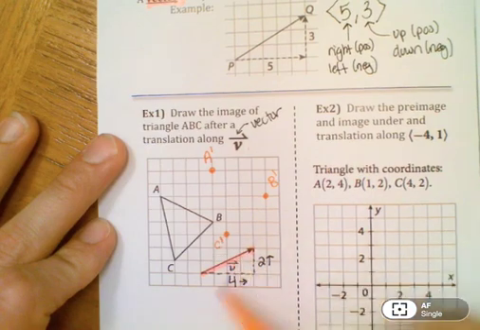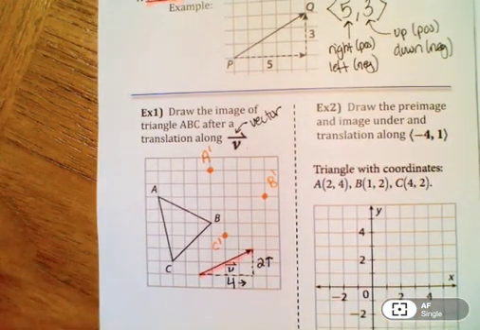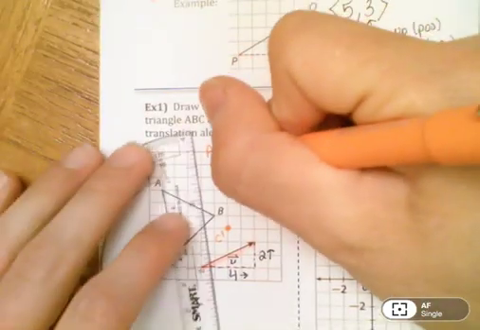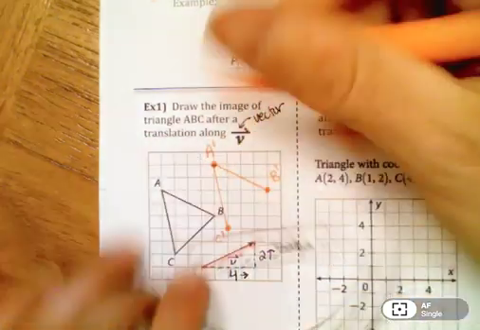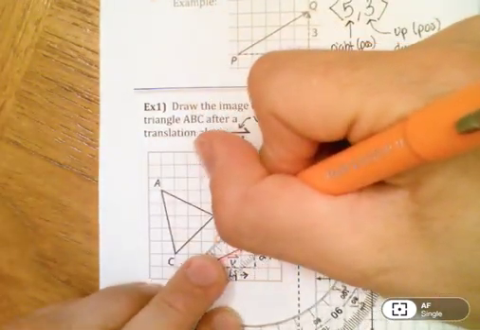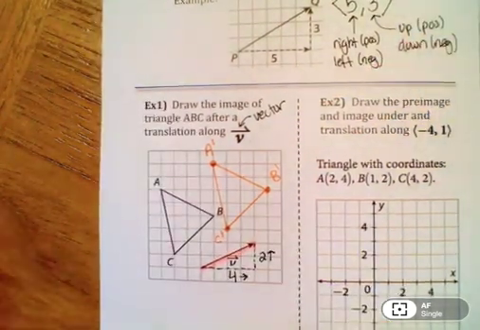C prime. So this vector doesn't do anything, like we're not moving the vector. It's just there to show us how to move each point. And obviously once you have all 3 points, go ahead and connect them. And there's our image. So remember, we have the pre-image and the image. So pretty simple.